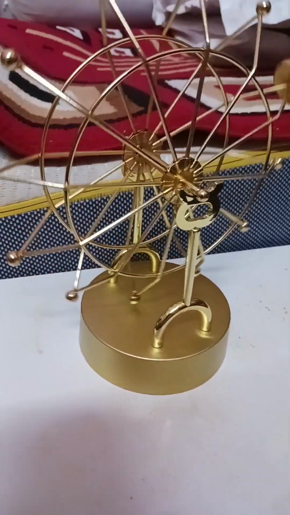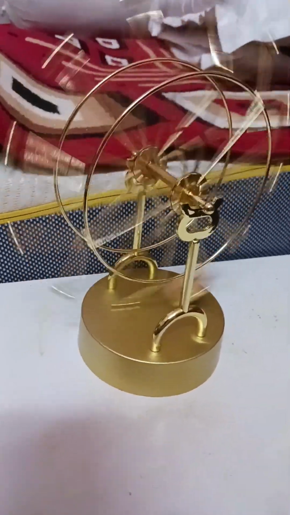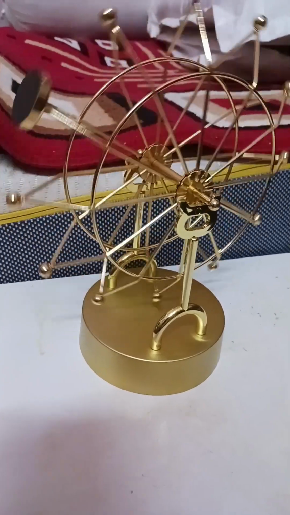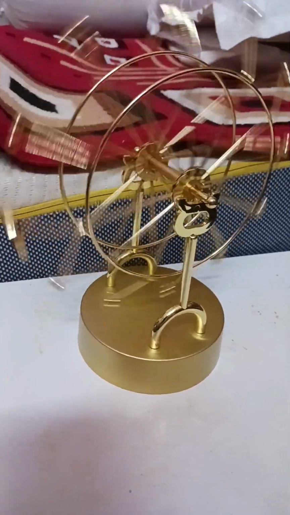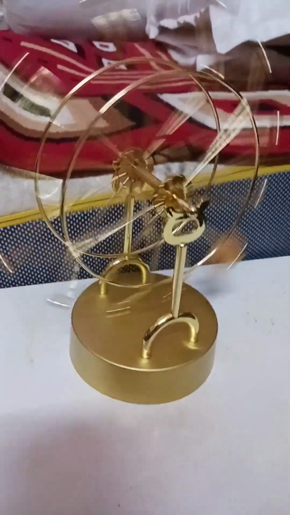Now I'll show you in terms of equations how these things are happening and why this wheel is rotating forever. So stay tuned with me.